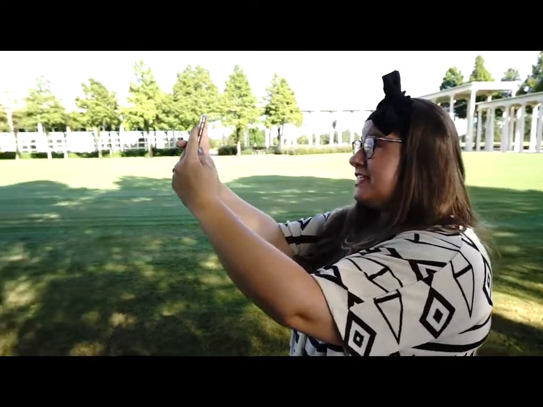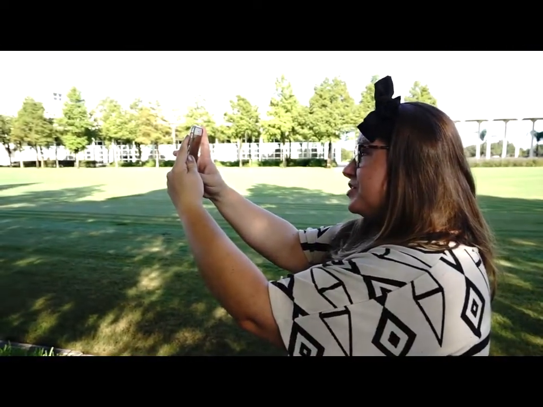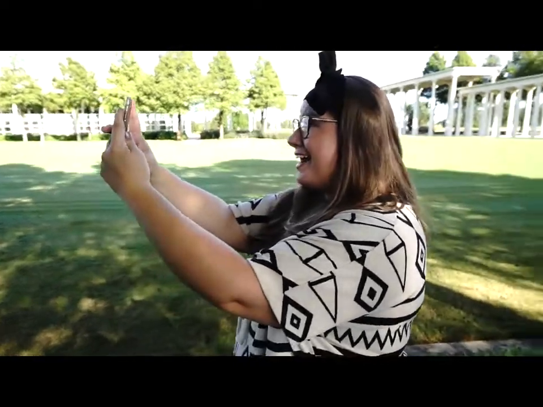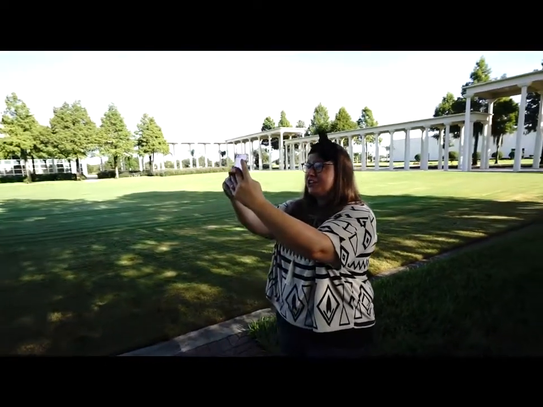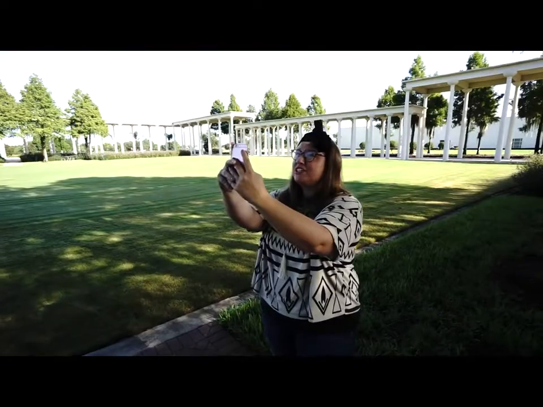Did you know that 60% of all smartphone users are on Snapchat? I didn't either. That's why you need to learn how to make the perfect Snapchat story.